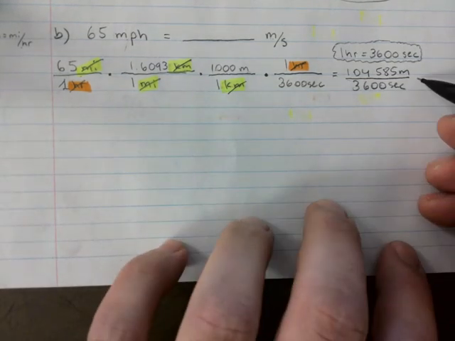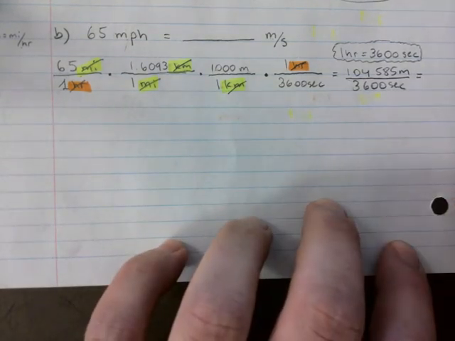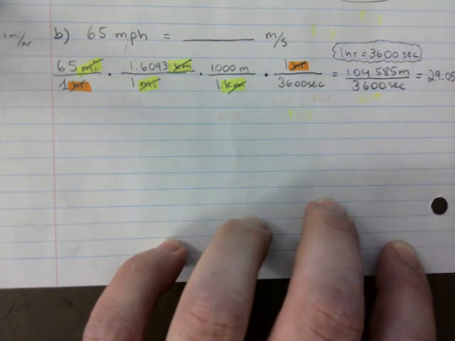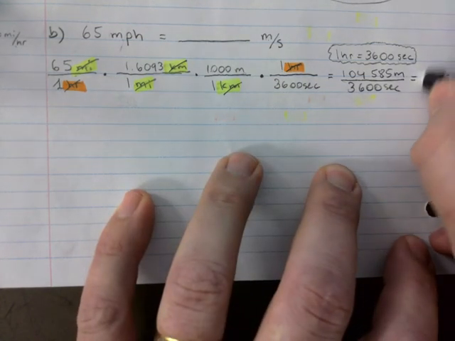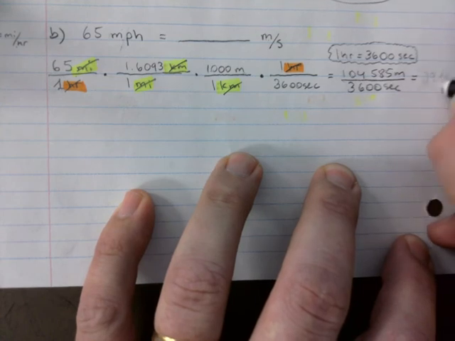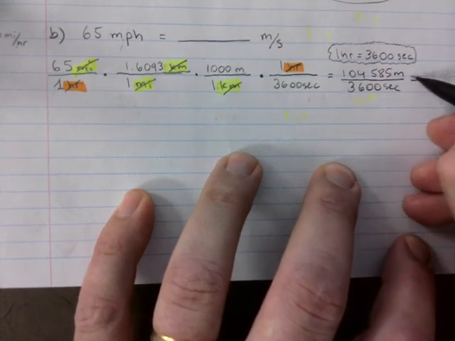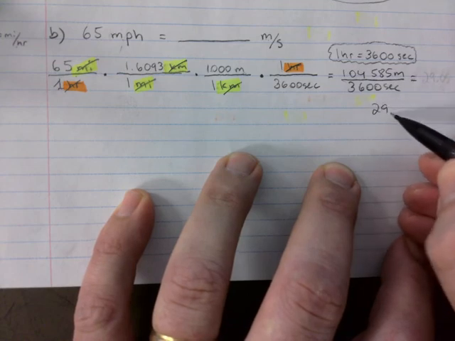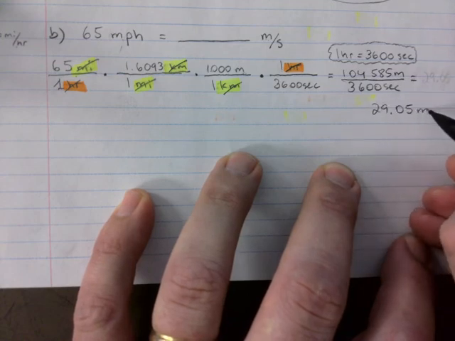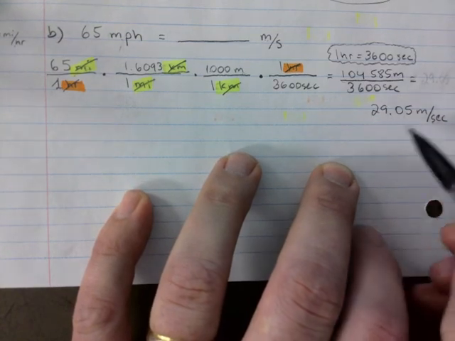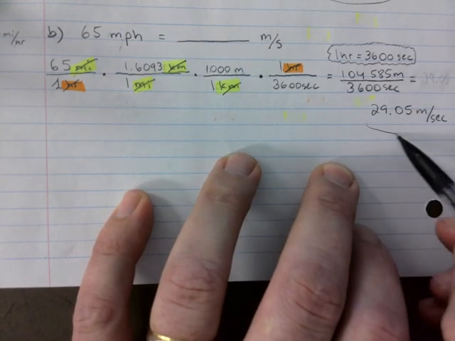Which then gives me, if I divide them, I get 29.05. That's not going to work. Hold on. Let's give ourselves some space here. Equals 29.05 meters per second. That's my final answer.